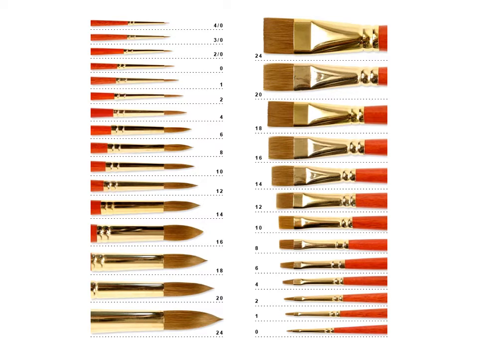The 4/0, for example, is your very fine little detail brush. I would try to get your hands on at least a 0 because it's nice to have a fine detail brush. Unless you're super particular, you probably won't need a 4/0 brush, but it depends on what level of tiny detail you like to get into.